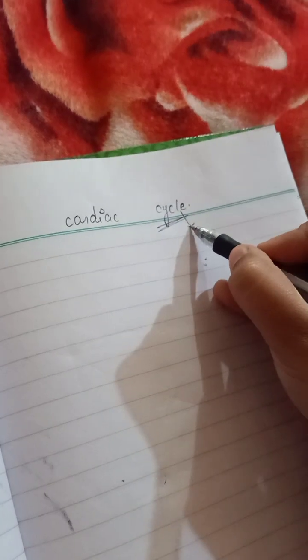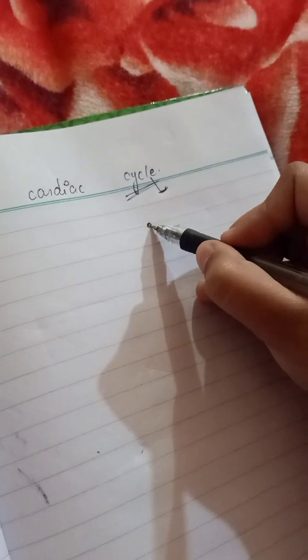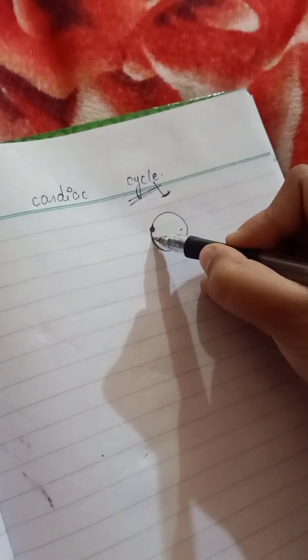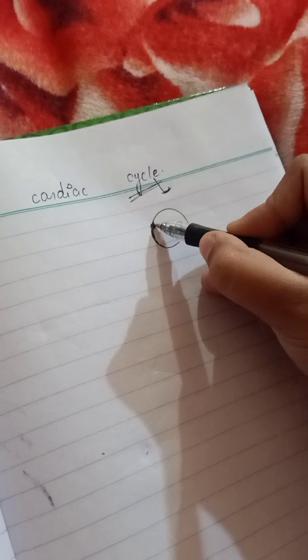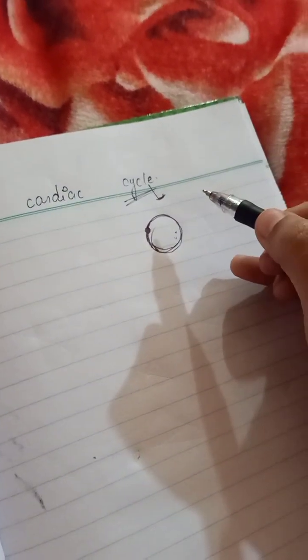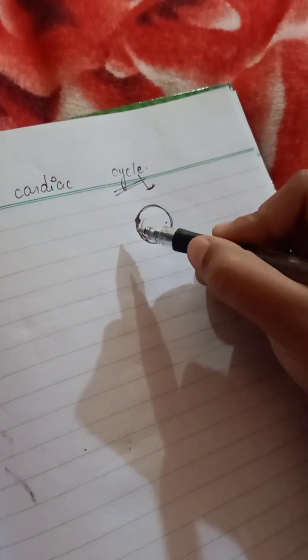What is a cycle? A cycle is basically a point, the point which is the start, and after going around, the line comes back to the same point. So this is one complete cycle. Starting from one point and coming back to the initial point again is called the cardiac cycle.